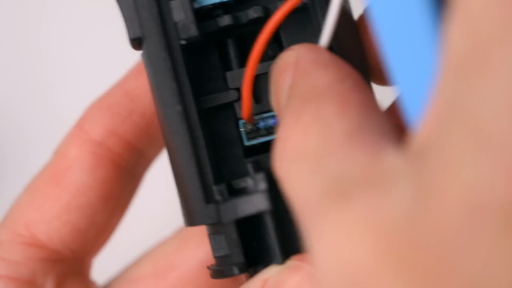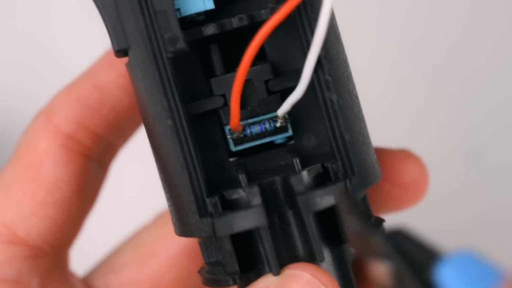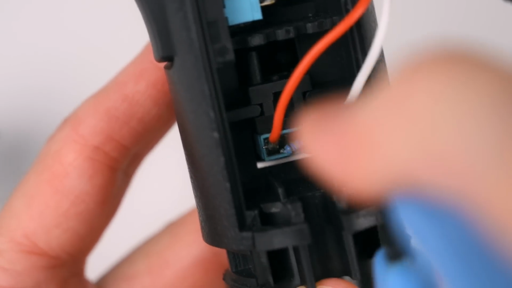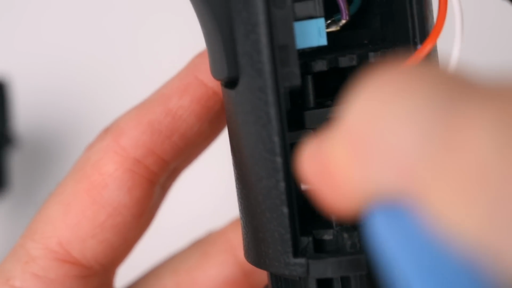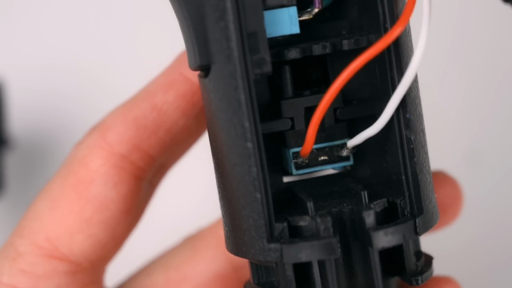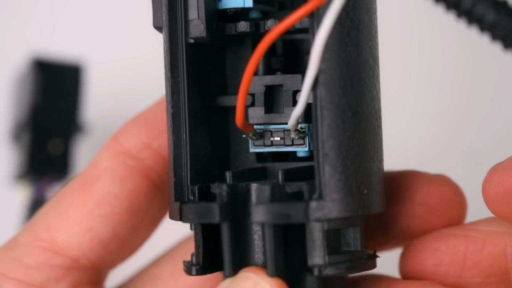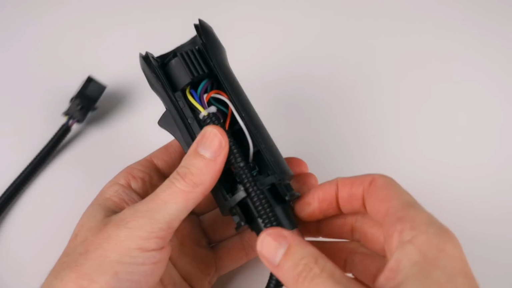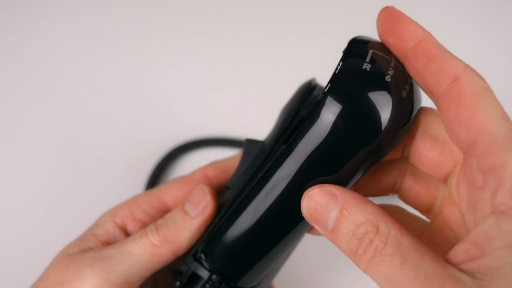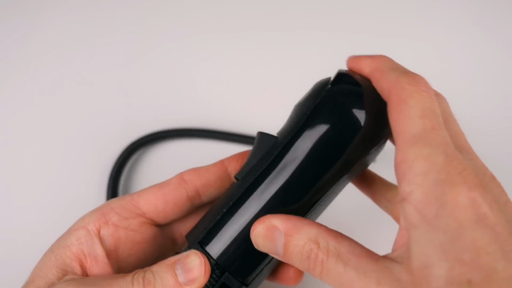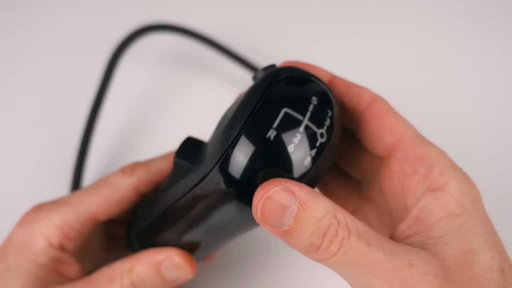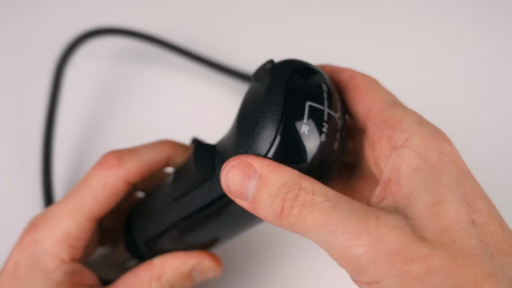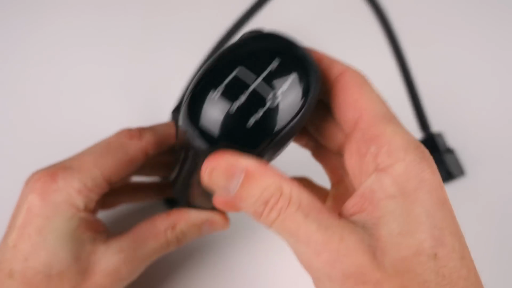There is a resistor on the bottom switch that we do not require for this project. So with a pair of cutters, snip as close as possible to the terminals to remove the resistor. The wires are then aligned into the shifter and the top cover is reinstalled. We now know the correct wire colours for each switch and can begin preparing the connections to the USB board.